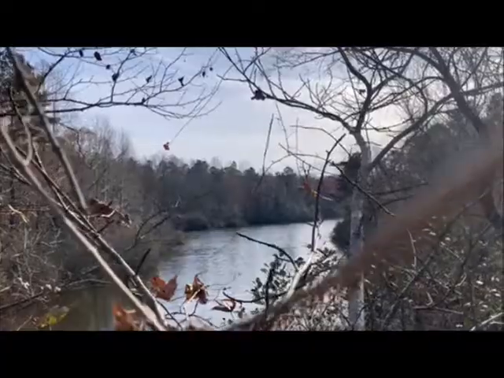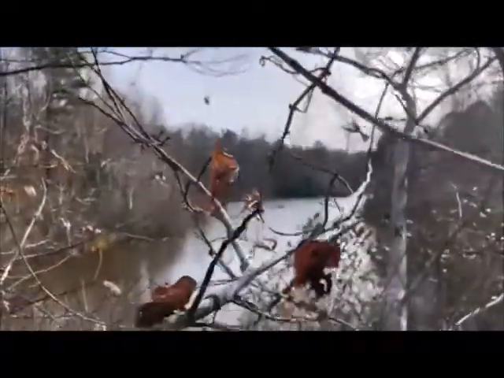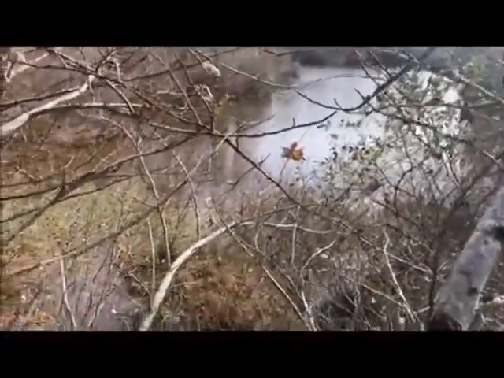Wetlands function as natural sponges that trap and slowly release water that comes from rain, snowmelt, groundwater, and floodwater.